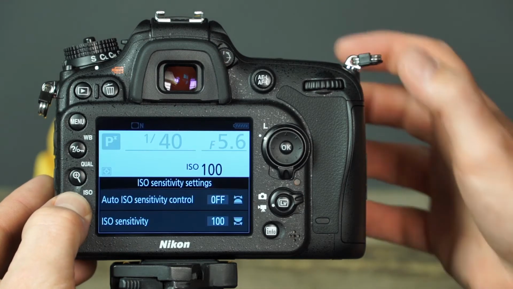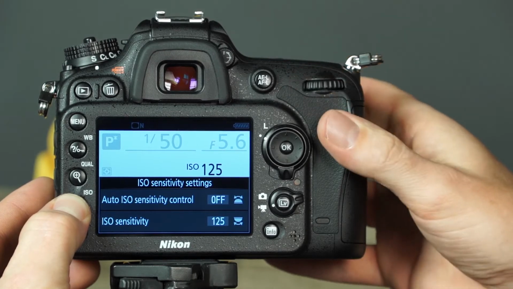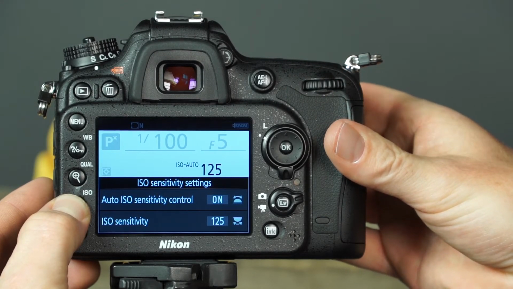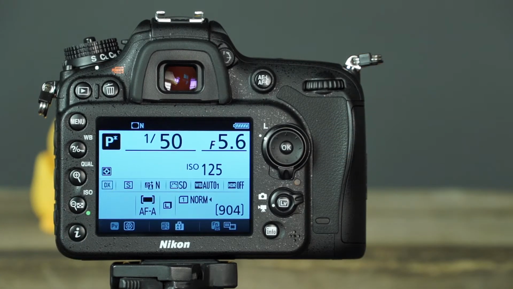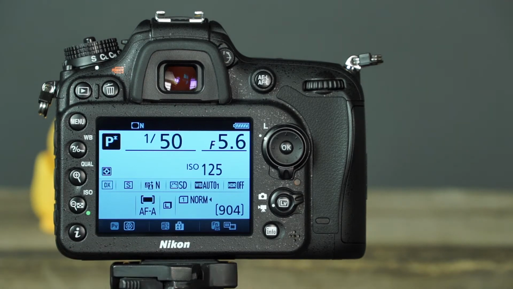Simply press and hold this button while rotating the main command dial to select the ISO setting, and press and hold the button while rotating the sub-command dial to turn on or off the Auto ISO sensitivity control. This is the I button, which will provide fast access to several camera settings in playback and shooting modes.